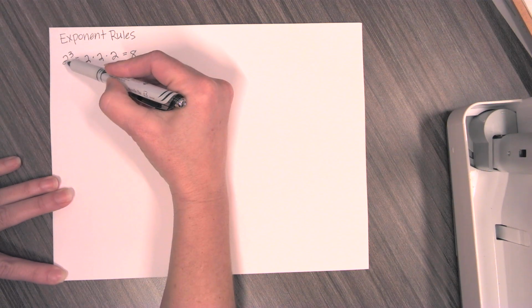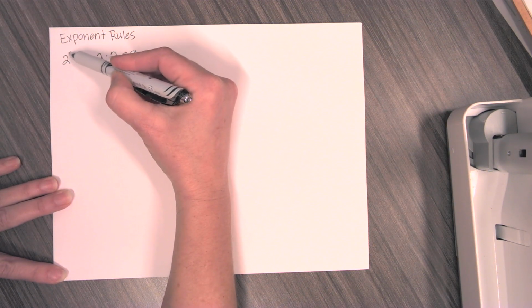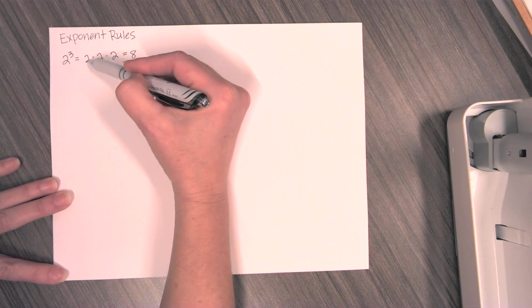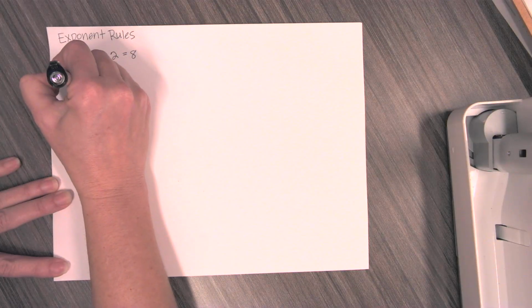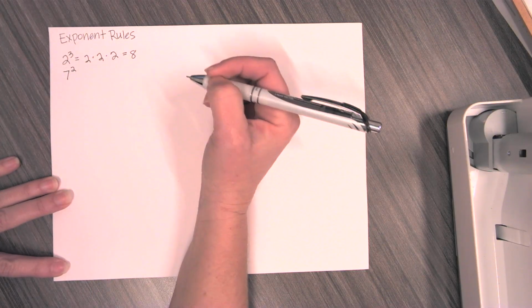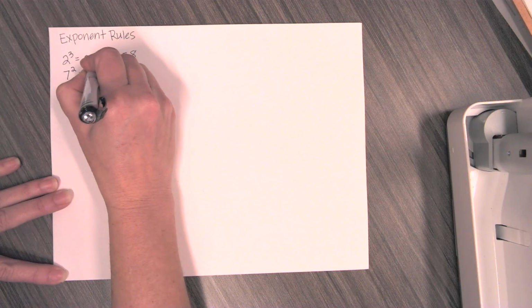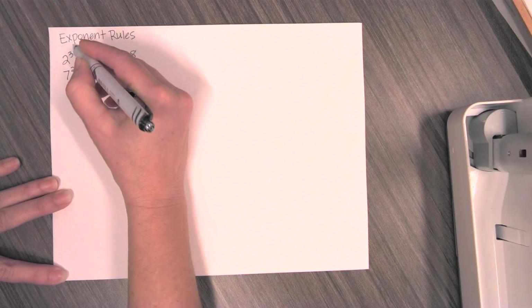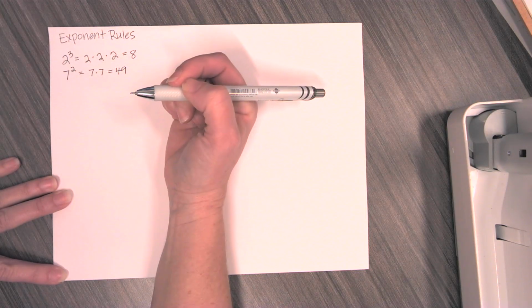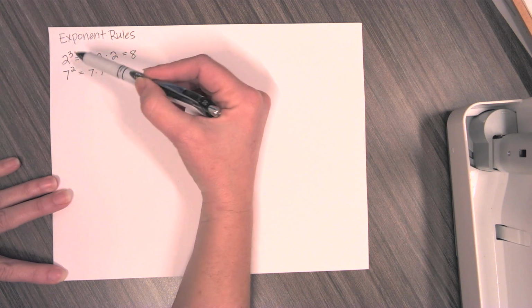So we can read that as 2 to the third power, or the third power also has a special name. We can also read that as 2 cubed. Either way, it means 2 times 2 times 2, which is 8. This is 7 to the second power, or 7 squared, and that means 7 times 7, which would be 49. So a power of 3 and a power of 2 each have a special name. The power of 3 is cubed and the power of 2 is squared.